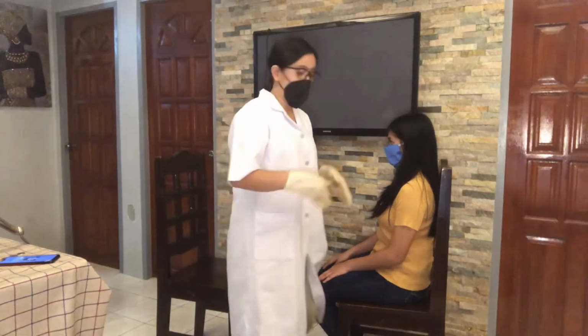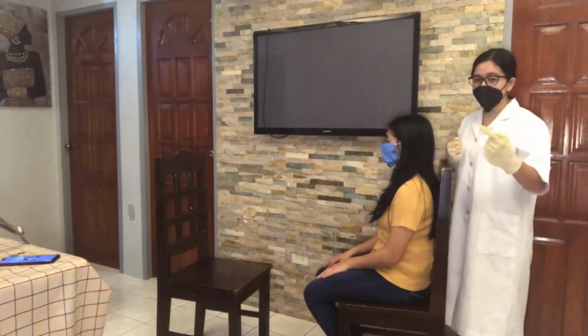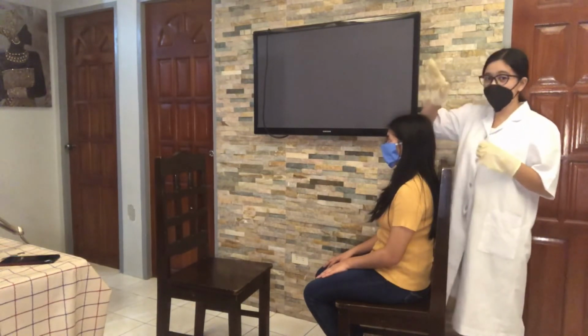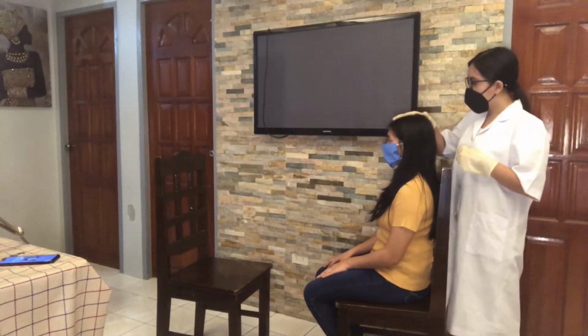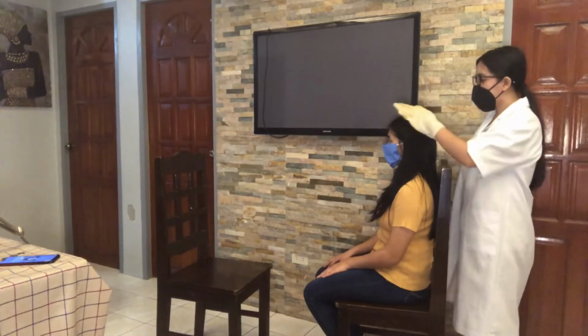So we have to move to the back of the patient. Now we will be inspecting the evenness of growth of the patient's hair. We must make sure that our hand is formed in a letter C, and then we're going to start from this side and also to this side.